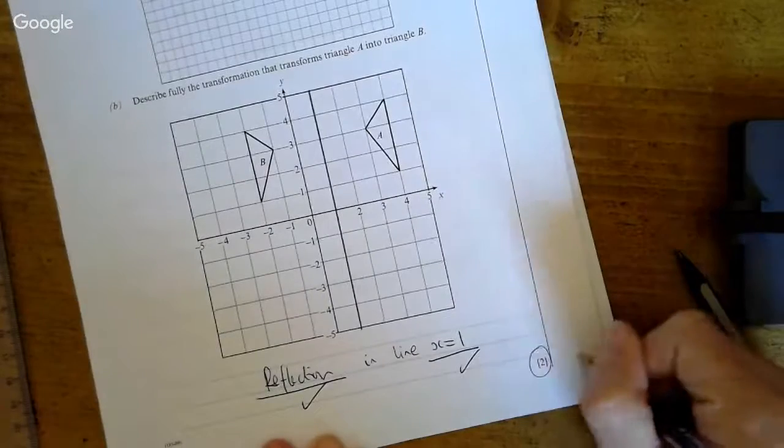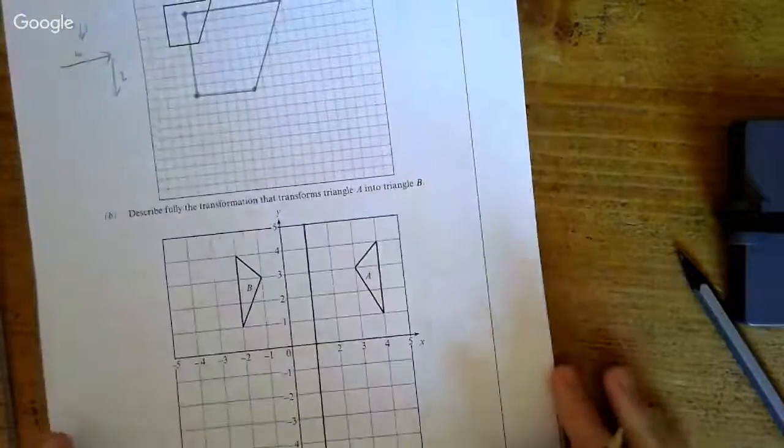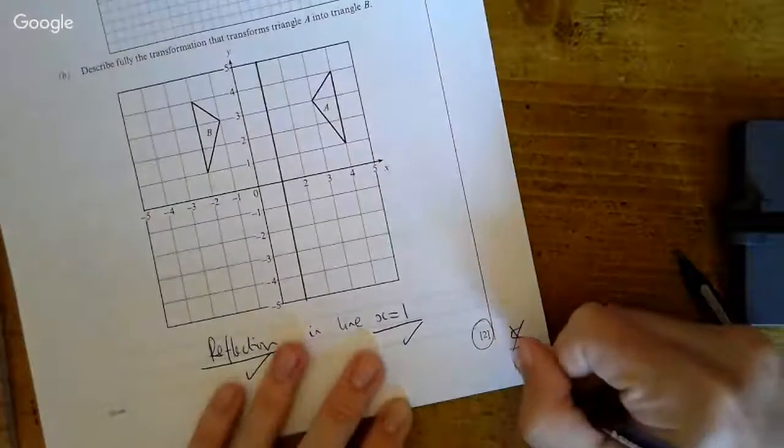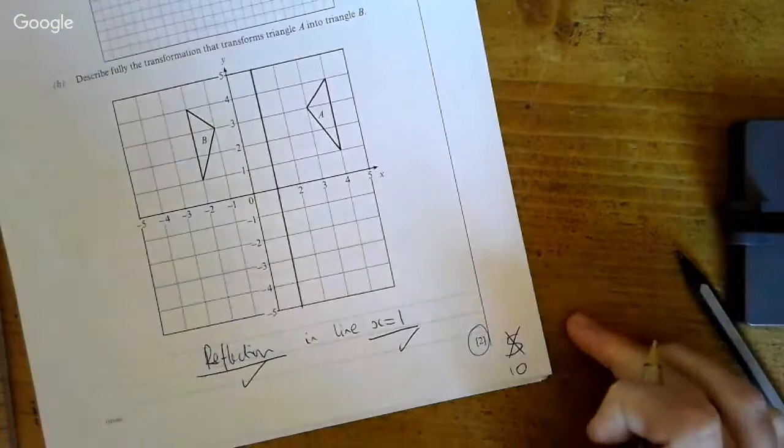Okay, so now we're on to another 5 marks there. So with the 5 that we had before, we're on to 10 altogether. So I might write this as what we call a cumulative total, which is the running total.